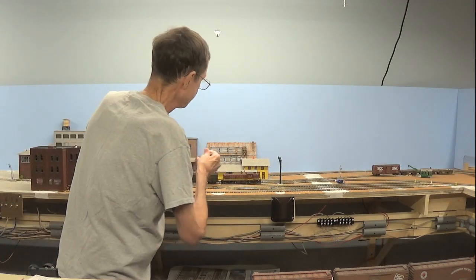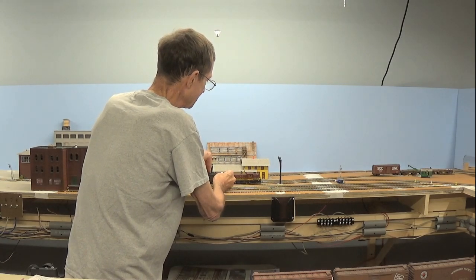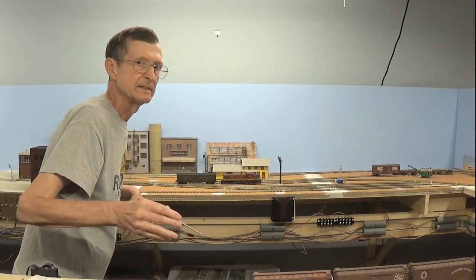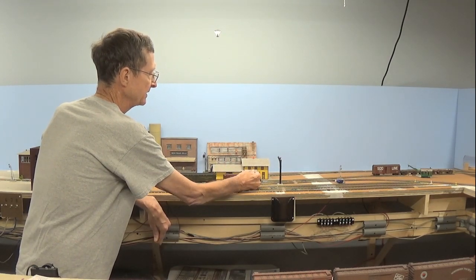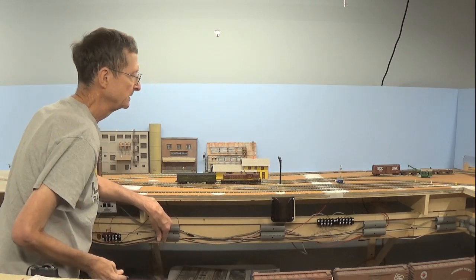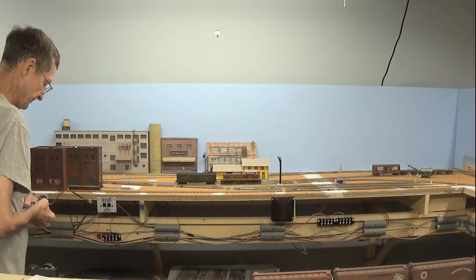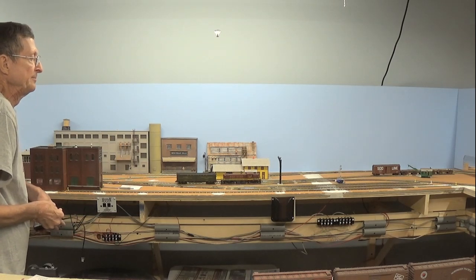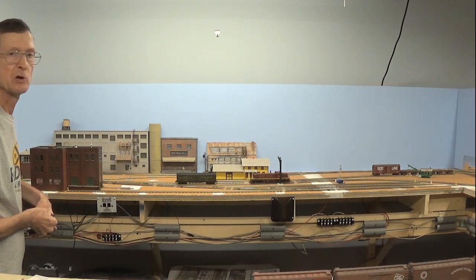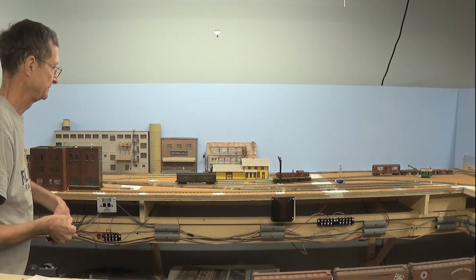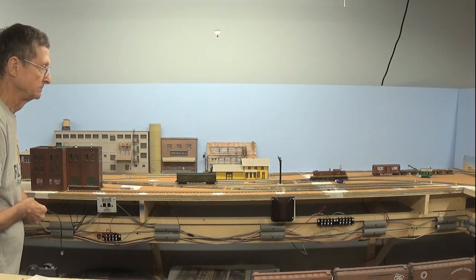Here's something that I brought up once before. On Alcos, the front is the long hood portion and the back is the short hood. On an EMD engine, the short hood is the front. I should know that by now.